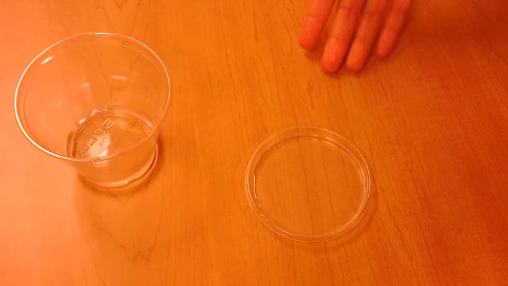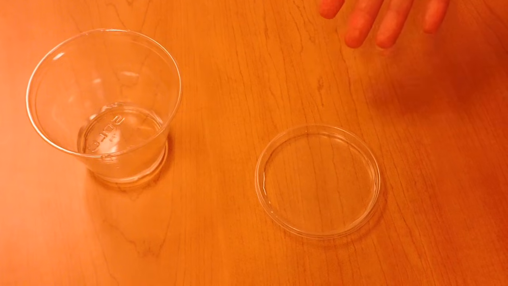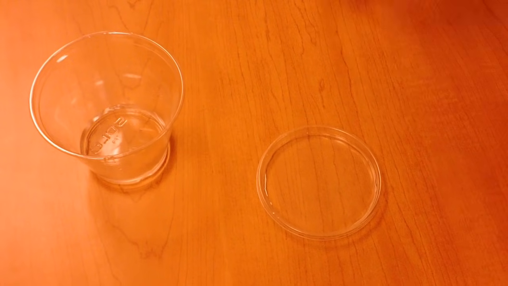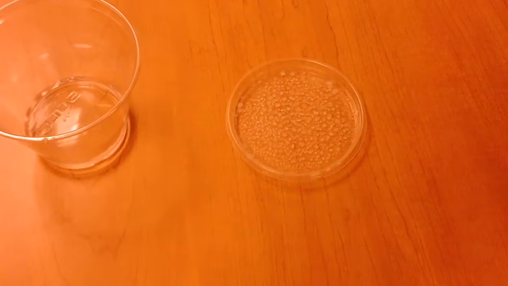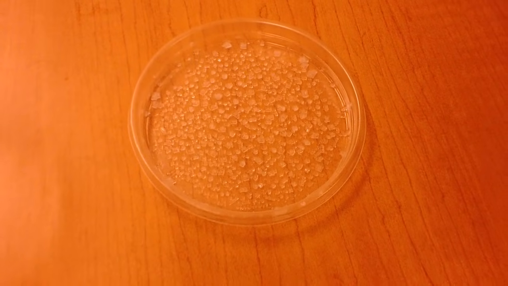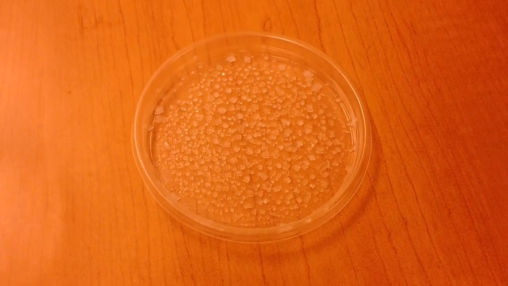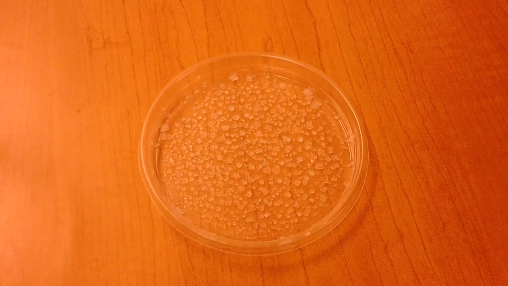Because if it's just water, the water is all going to evaporate away and I'm going to have an empty evaporation dish. However, at the end of that time, if I see crystals in the dish, that means that the water evaporated and left these crystals behind. Those crystals are the other material that was mixed into the solution.